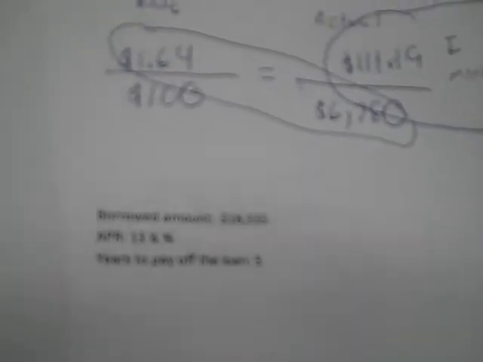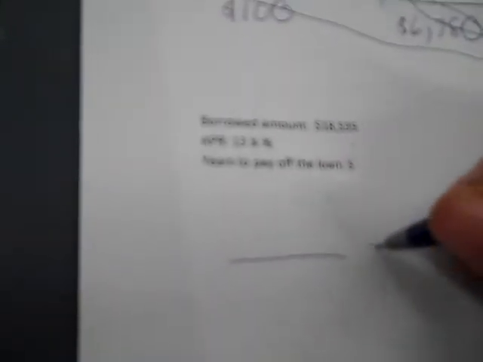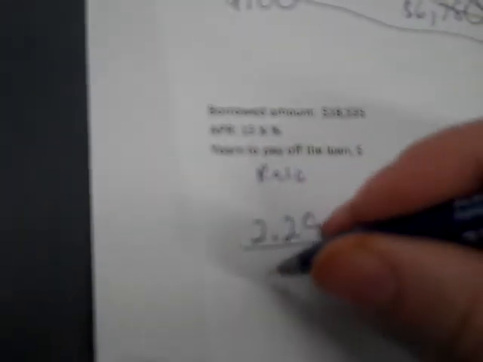Okay, now, next problem. Okay, the borrowed amount's $18,535. The APR is 13.25%. Years to pay off the loan's 5. Okay, so we got the rate and the actual. This is how APR works. 13.25% over 5 years. 13.25, 5. That'd be $2.28, but then the 8 takes it to 29. So $2.29 per 100.